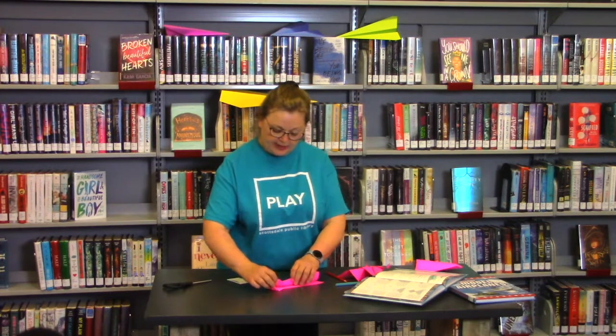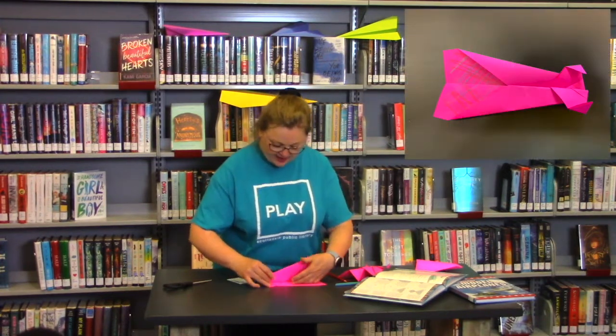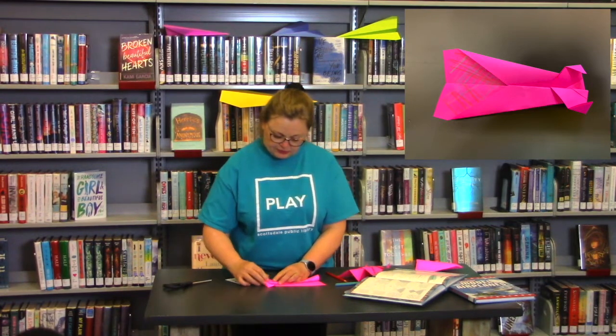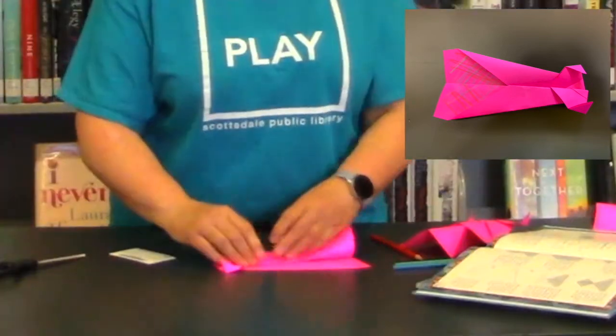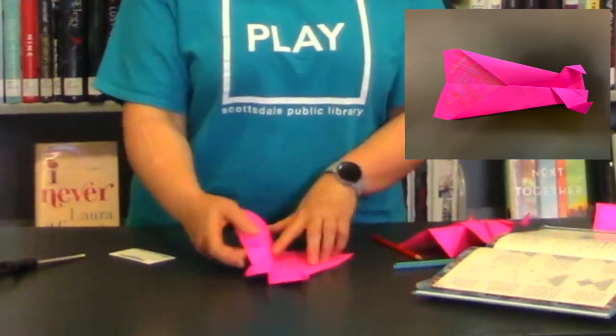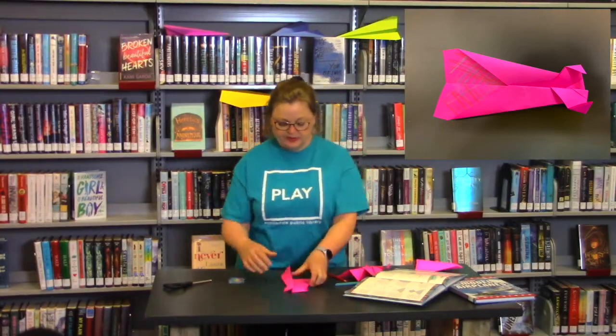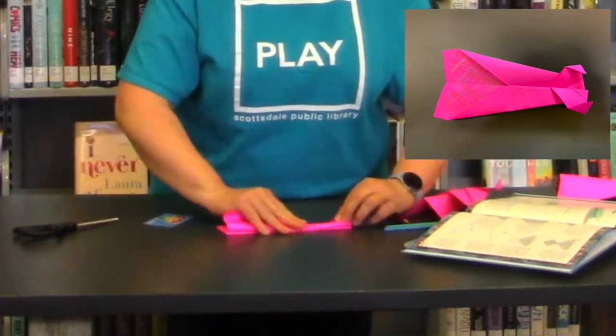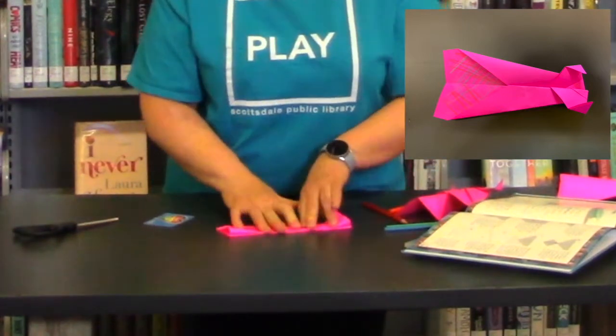And now we're going to bring this whole half of the plane down to the edge here. Good sharp crease. And again, we're going to do the other side. Flip it over and make it match.